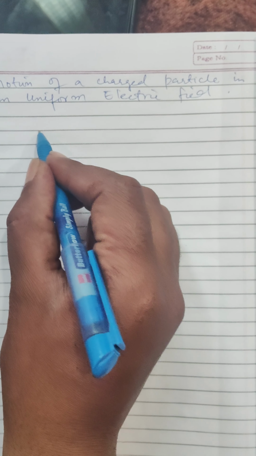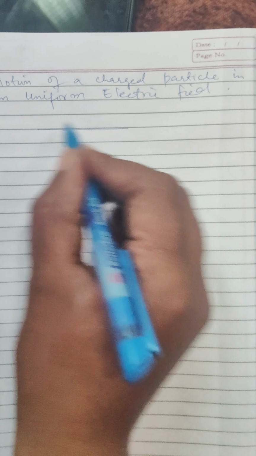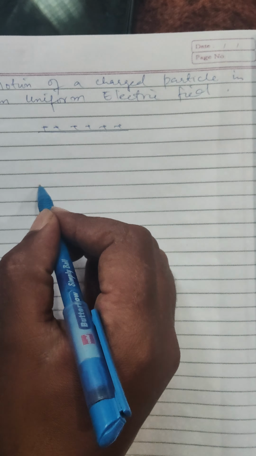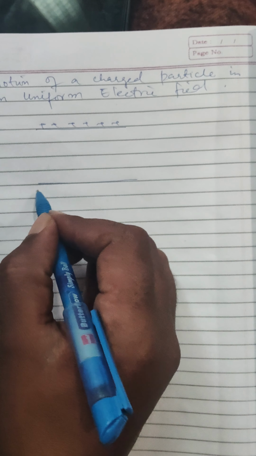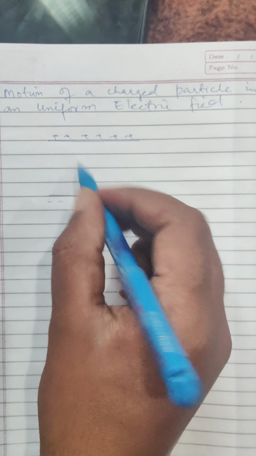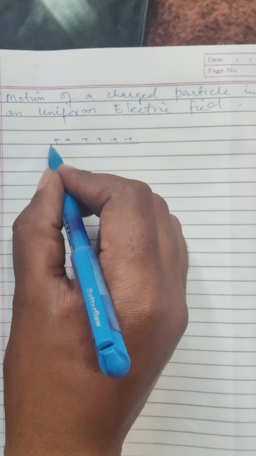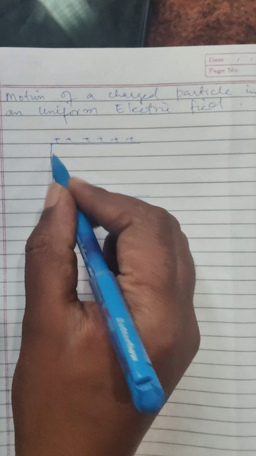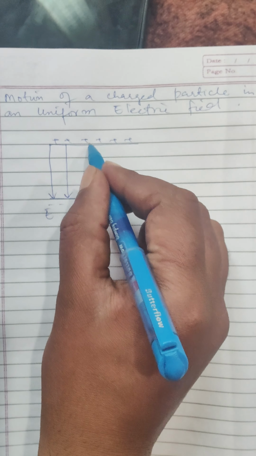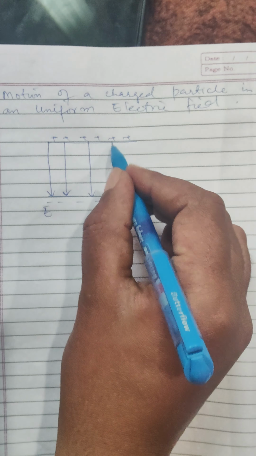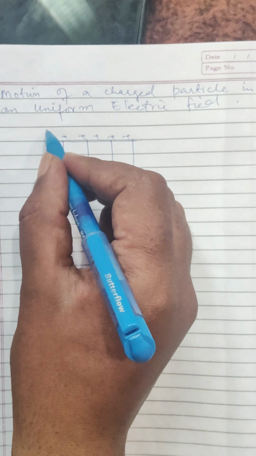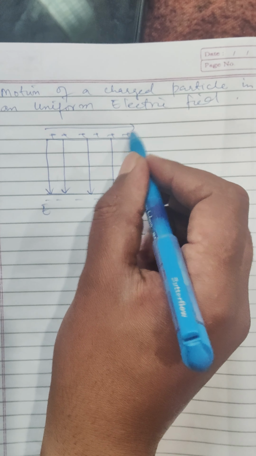So let this be the positive plate of the field, and here is the negative plate. So this is a uniform electric field in between them. This is the direction of the field from positive to negative. Let the length of the plate be x.